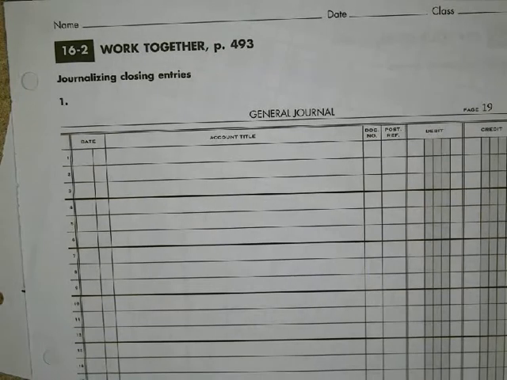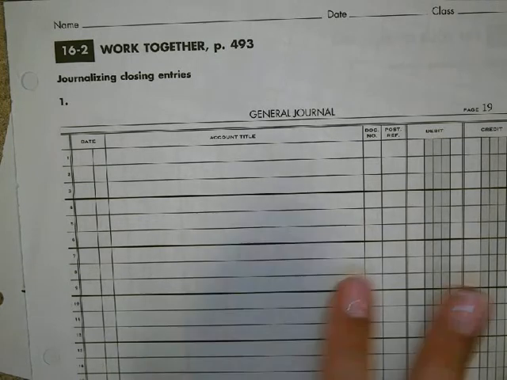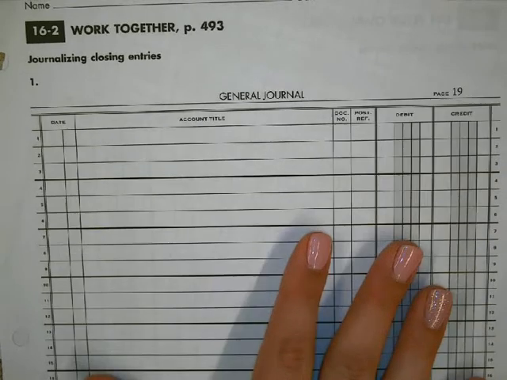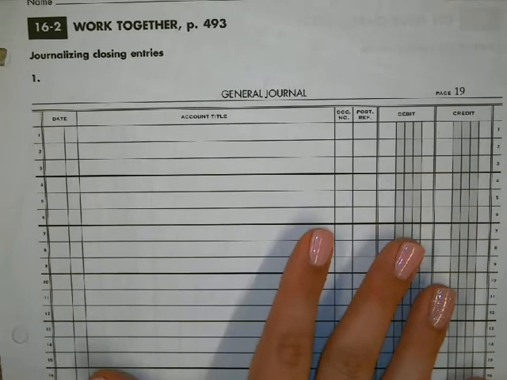In our directions for Scene 2, it says that we're going to record the following closing entries on page 19 of the General Journal. So here's our page 19 of our General Journal. And it has A, B, C, and D. So we're going to do them one at a time.